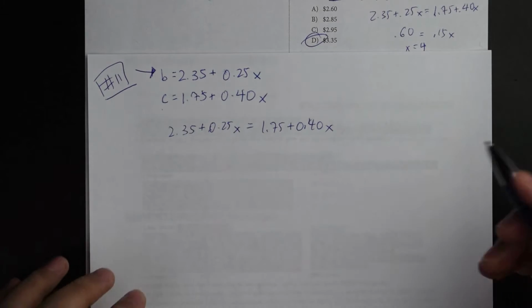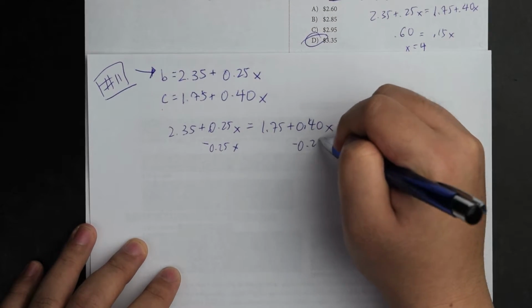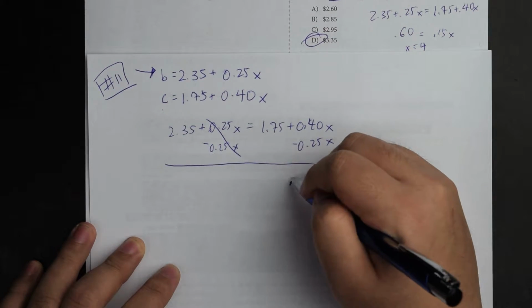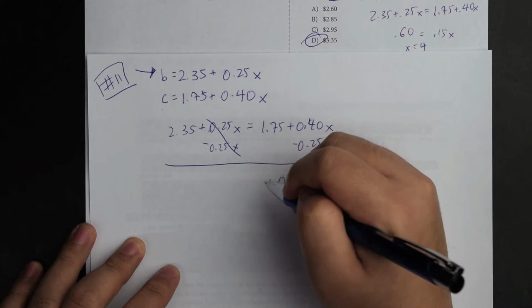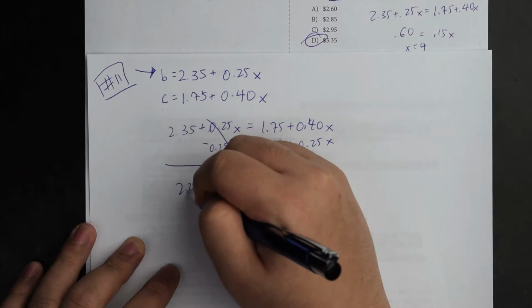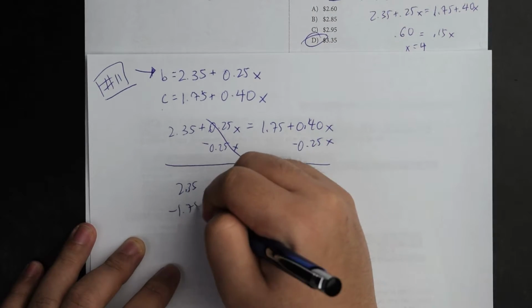So for this question, I'm going to move the parts that have variables to one side, and I'm going to find out that it's going to be 0.15x, and I'm going to copy down the rest that's left over. Afterwards, I am going to move the constants to the other side, as I mentioned before.